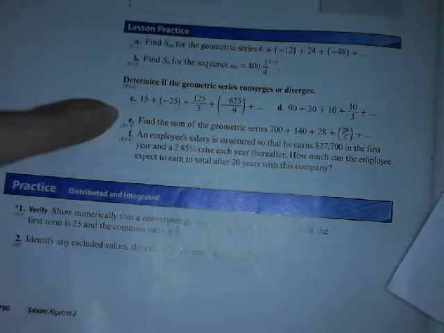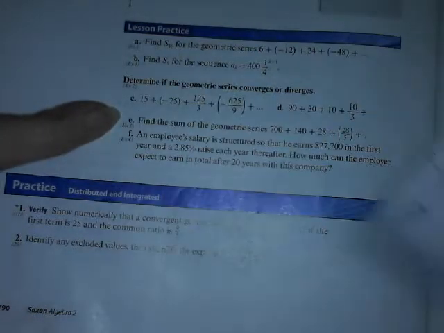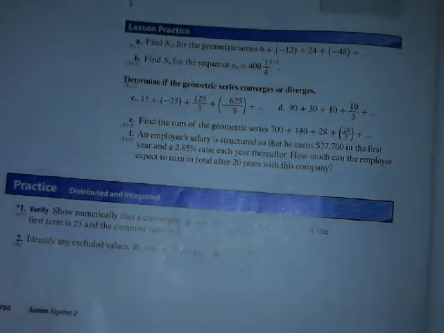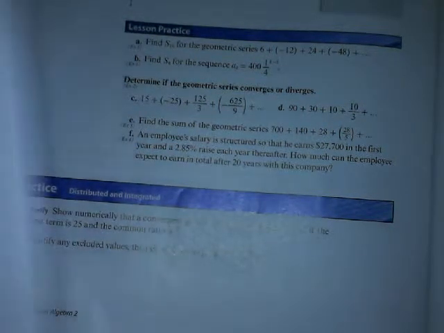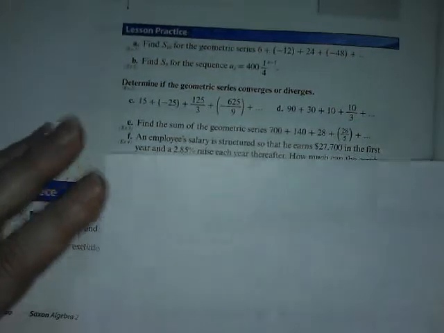That's letter D. Okay, letter E, find the sum. So, gosh, I have a lot of time. Just have to do some more. Find the sum. Because I'm not going to do all these. As soon as I run out of time, you guys are on your own.